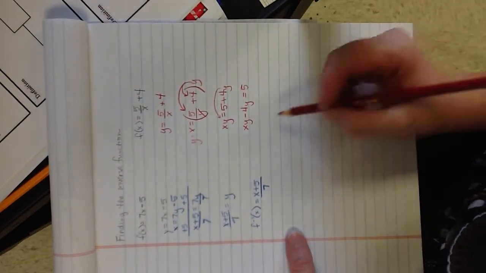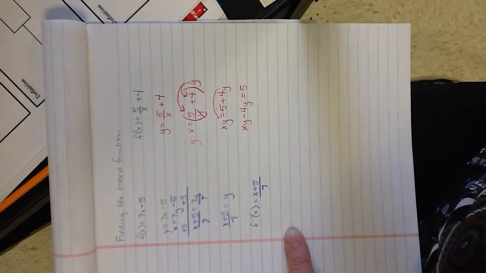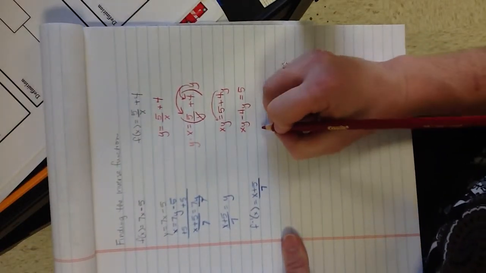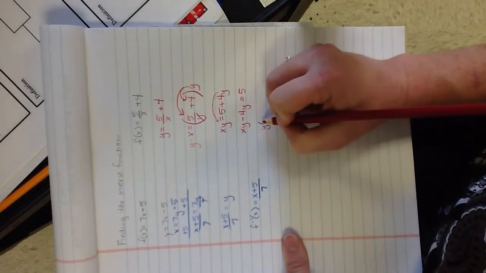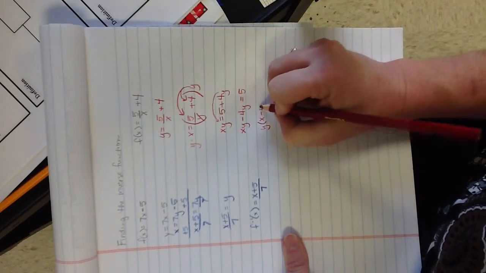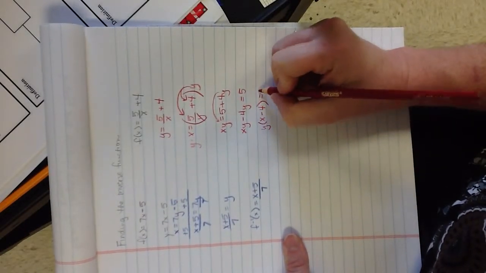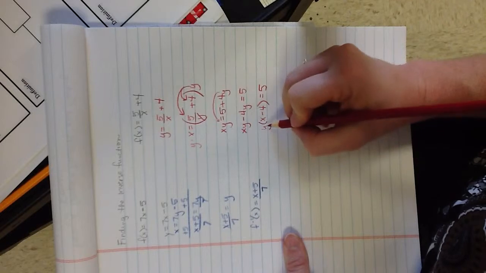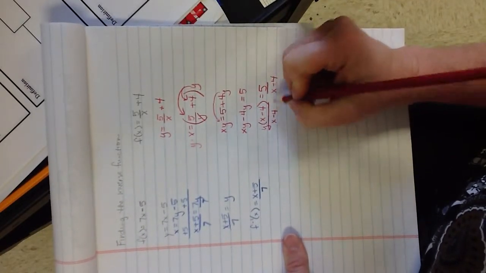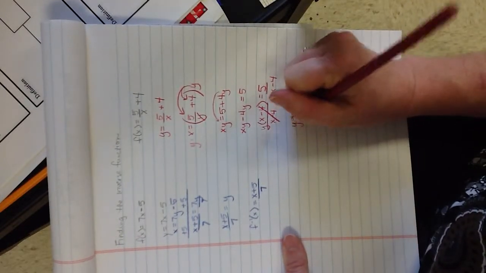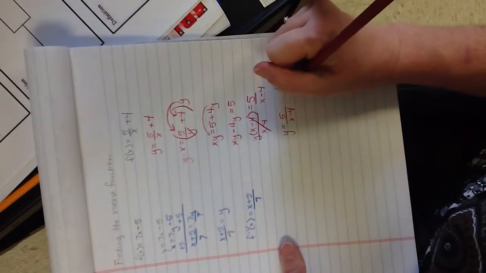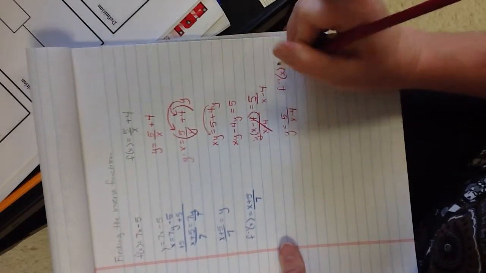And now I need one y by itself. So I'm going to have to factor y out because both of these terms have a y in common. So I'm factoring it out, or undistributing, and I end up with y times x minus 4 left inside parentheses equals 5. And now I can get y by itself by dividing by x minus 4. So your final answer is 5 over x minus 4. And you can change that to inverse function notation.